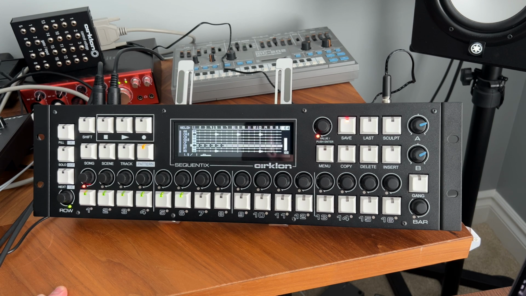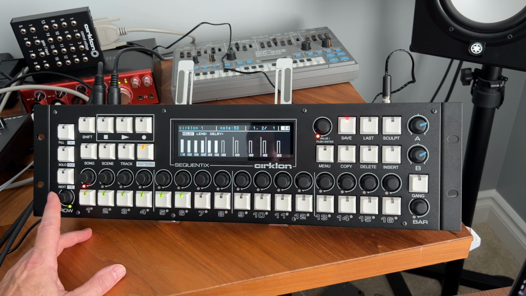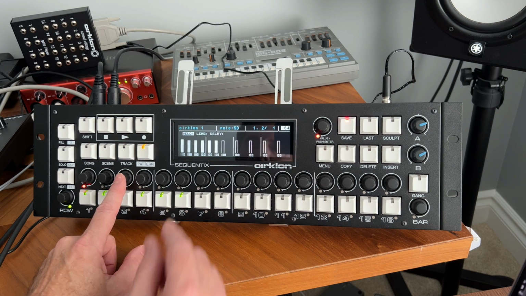There also seems to be some velocity or accent going on with this little roll as well, kind of a V shape that I'm going to put in by clicking row. Then I can change the velocity.